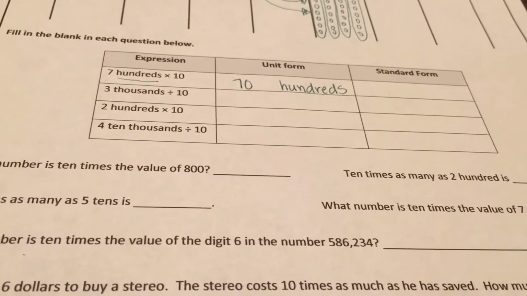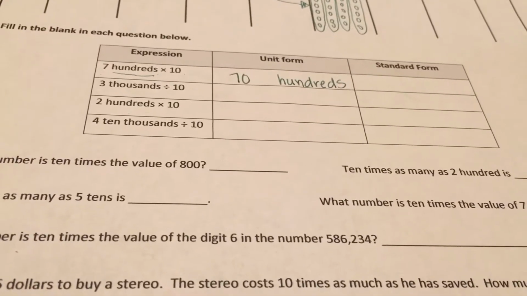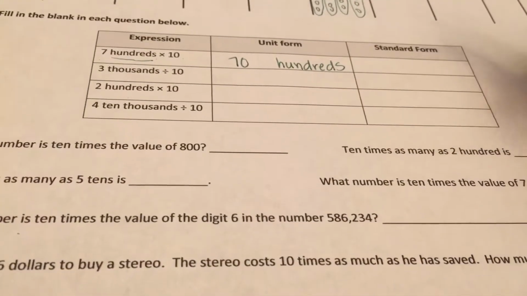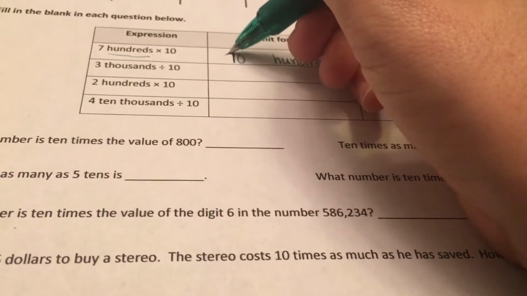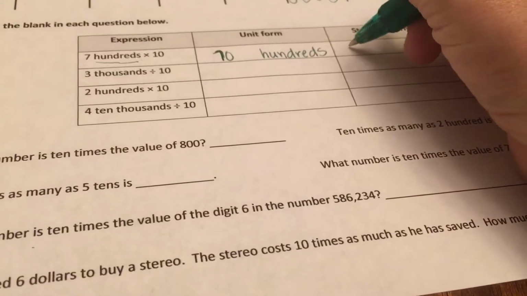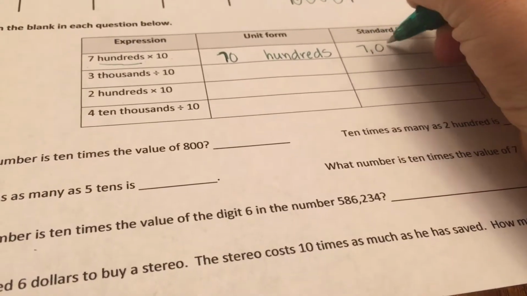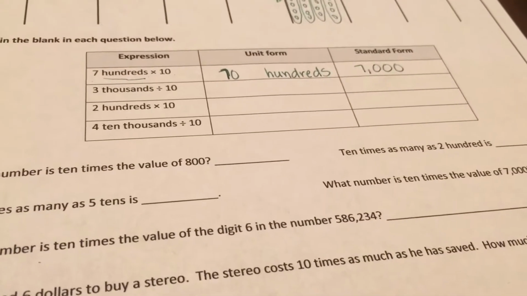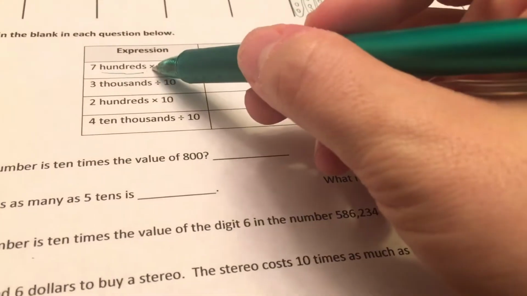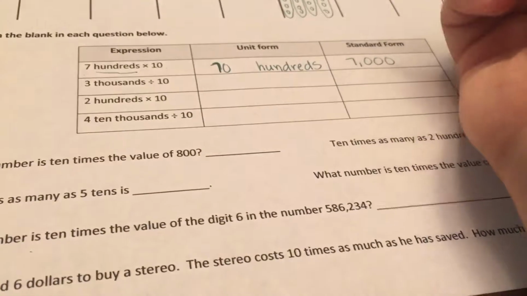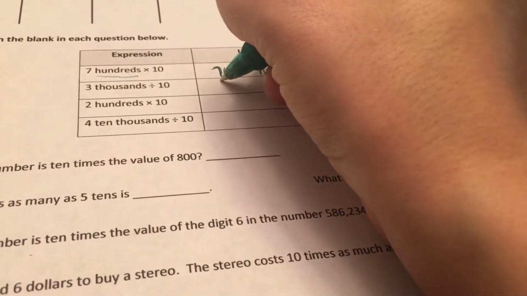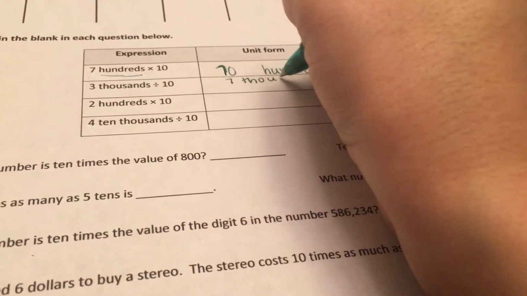Well, can you have that many hundredths? No. So you would have to regroup. This 70 hundredths is also equal to 7 tenths. Because remember, when you multiply, you move up a place value.